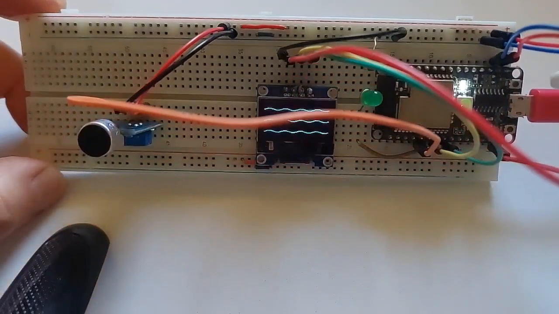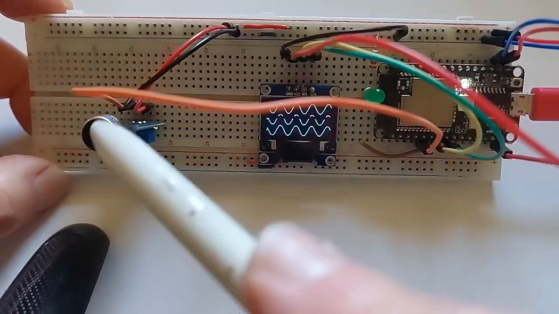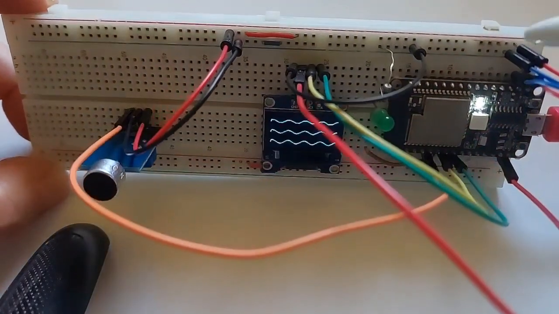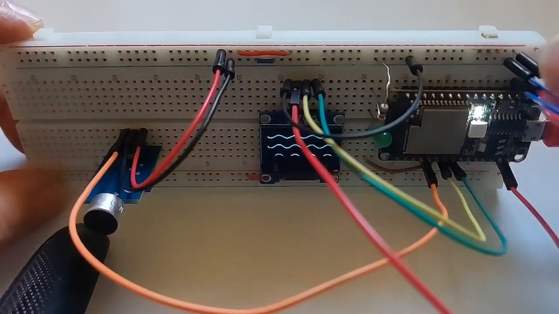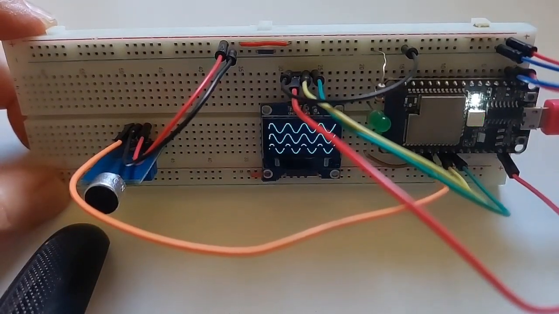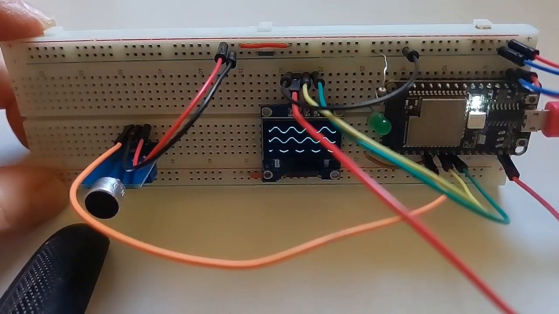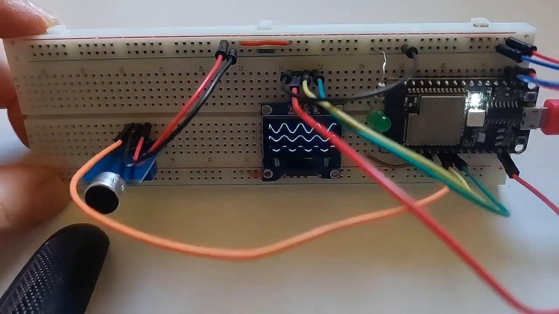Okay, so you need to use 3.3 volt for this one. So I did a rail here with the ground from the chip and 3.3 volt, and then I use the 3.3 volt for the sound sensor.